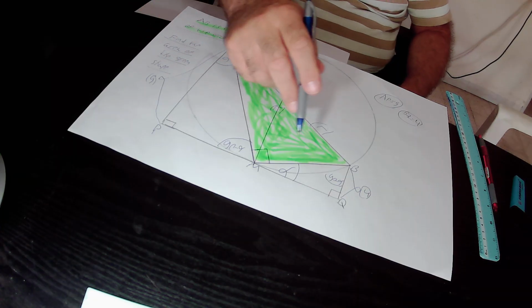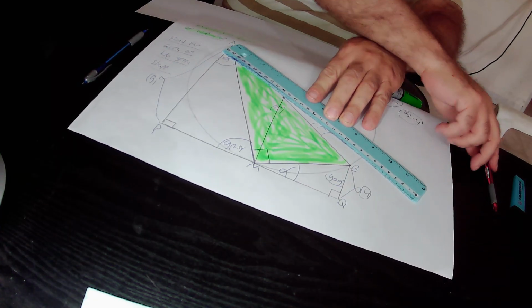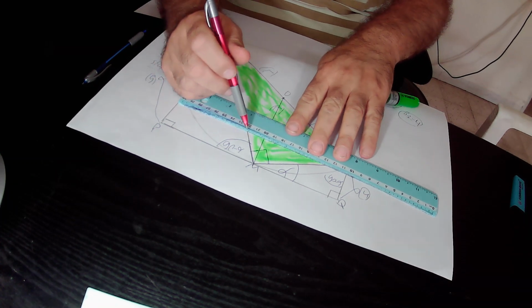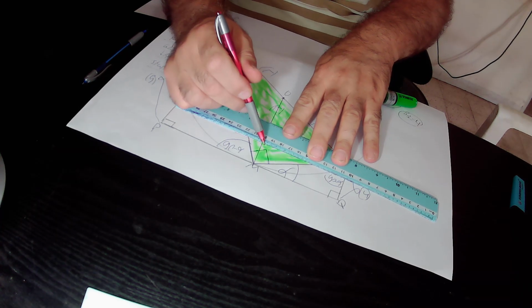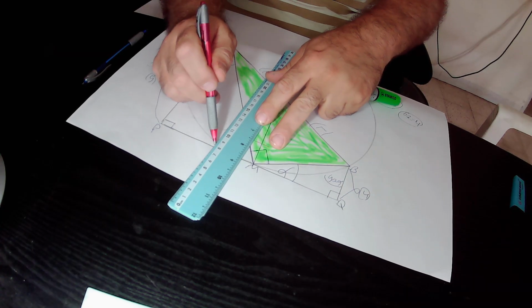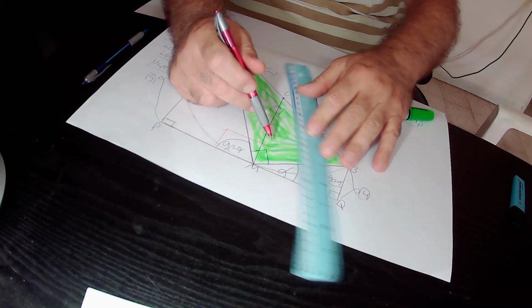If PQ is perpendicular to MO, it means that this angle equals 90 degrees. And this angle also equals 90 degrees according to rule 1.